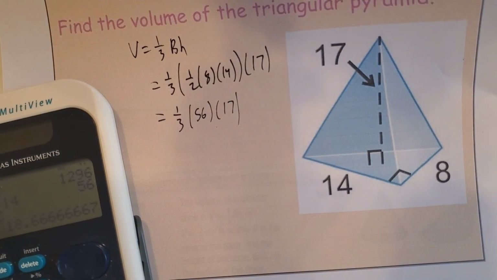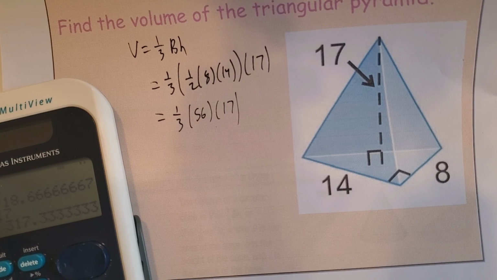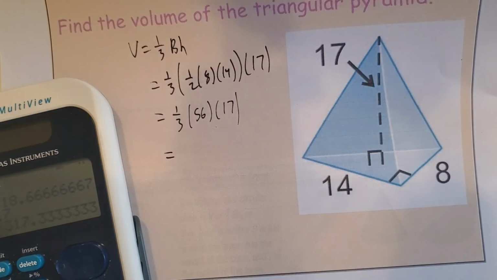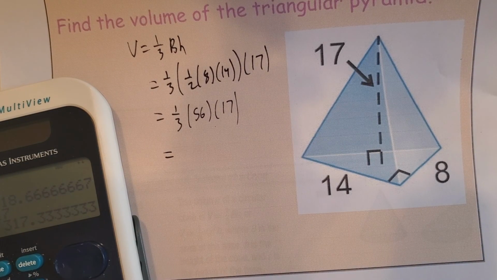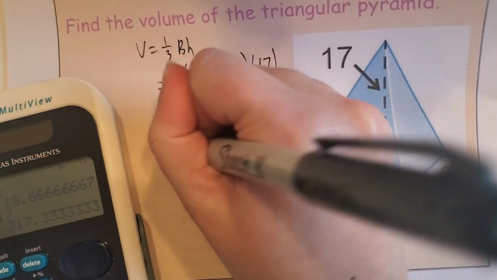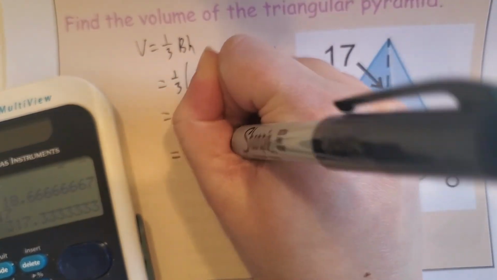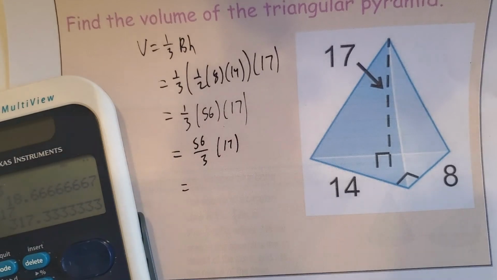Divided by 3 times 17. Okay, so it's going to get us a fraction. So let's actually do this, leave the exact answer instead of rounding off this decimal. So 56 over 3 times 17.